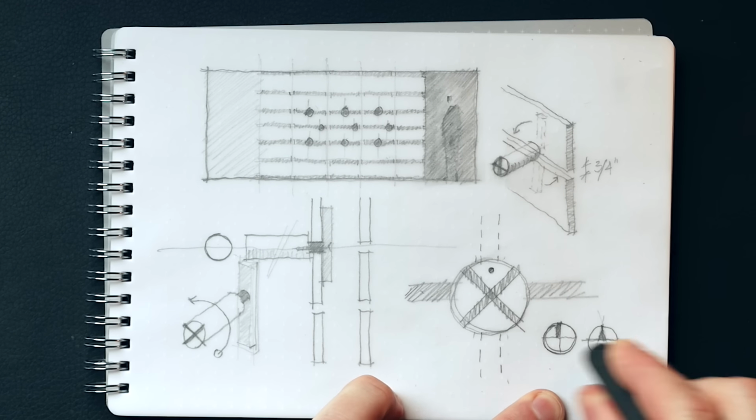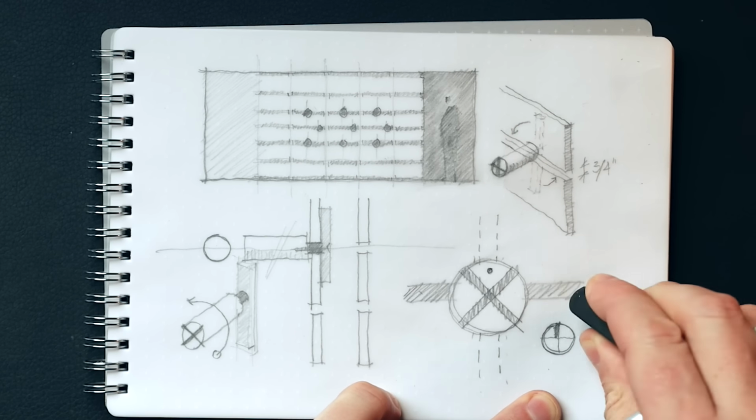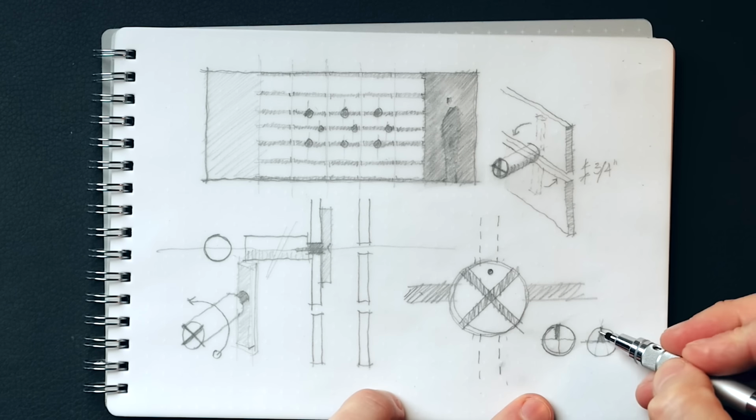Oh, that looks like the anarchy symbol. No more anarchy. I don't know for that.